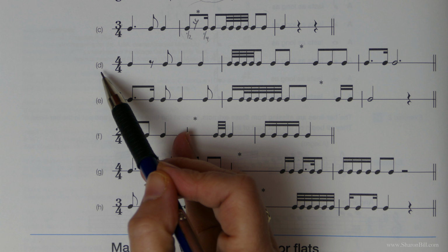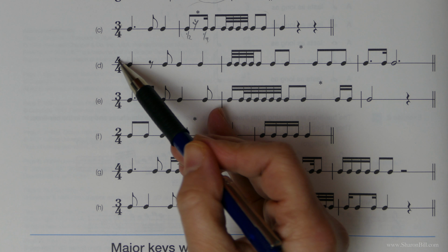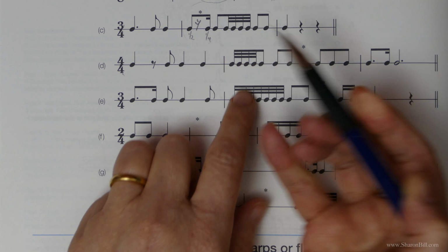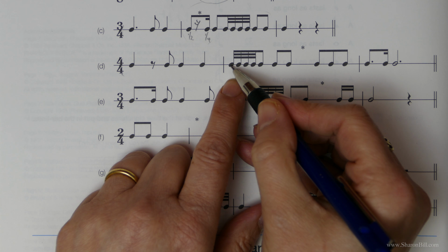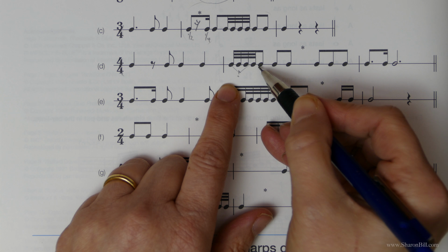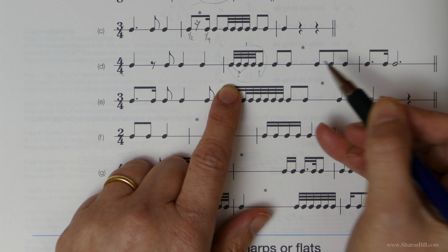So D, this is the bar in question. There are 4 crotchet beats per bar, 4 quarter notes per bar. Let's see what we've got here. Those 1, 2, 3, 4 make a half beat, and then we've got another half beat there, so that makes a whole, so that's 1 beat.